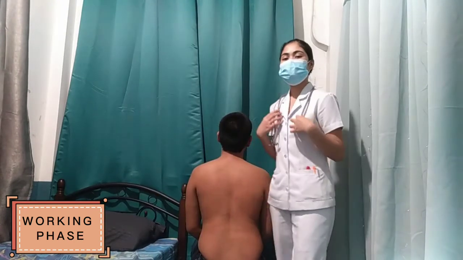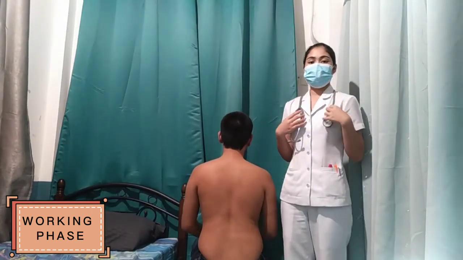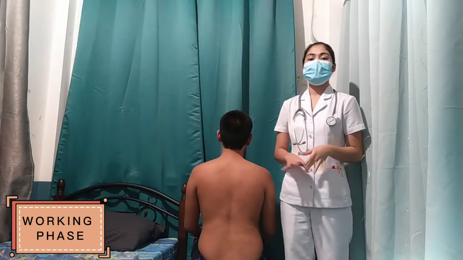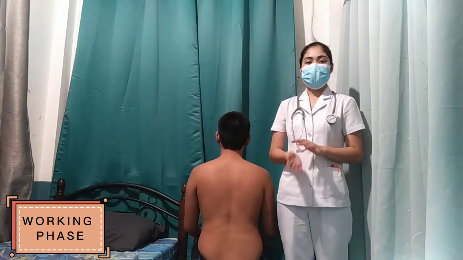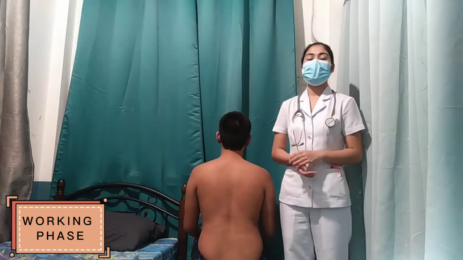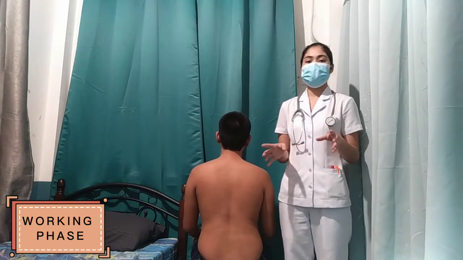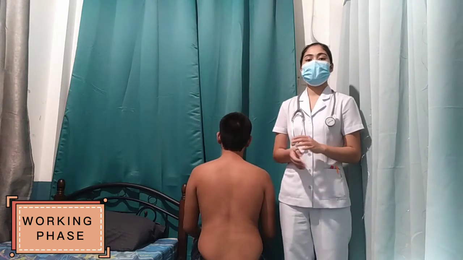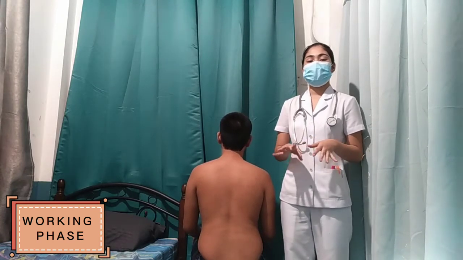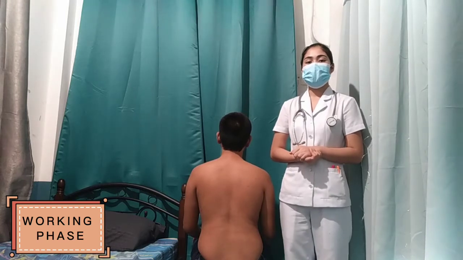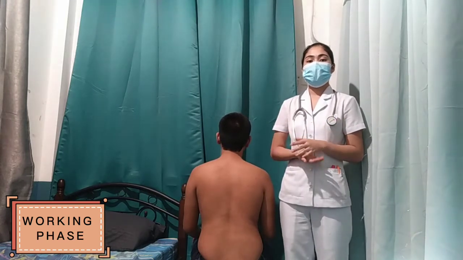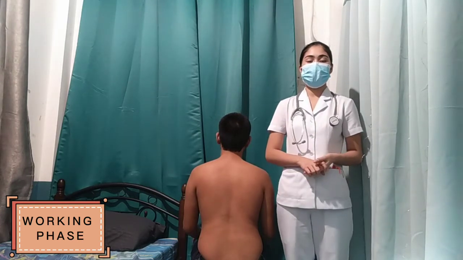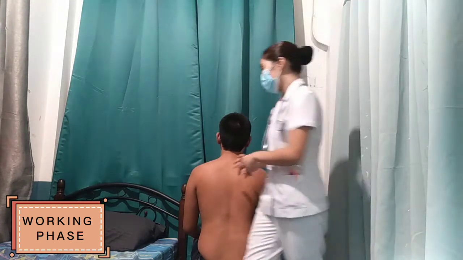All right, sir. Okay, next is I am going to percuss the posterior thorax. So first, I'm going to ask the client to bend the head and fold the arms forward across the chest. And then we have to percuss in the intercostal spaces at about 5 centimeter intervals in a systematic sequence, comparing one side of the lung with the other, and percuss the lateral thorax every few inches. We have to start at the axilla, working down to the 8th rib. So the rationale for this is to assess the lungs for resonance. Yes, I'm going to percuss here.